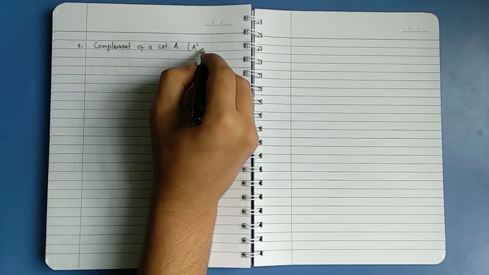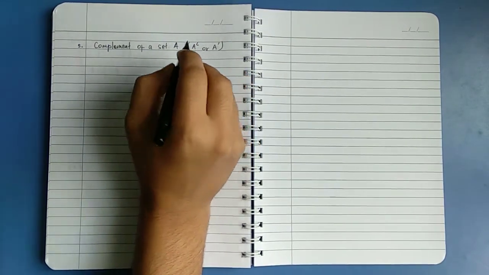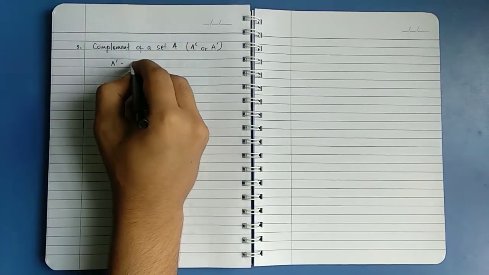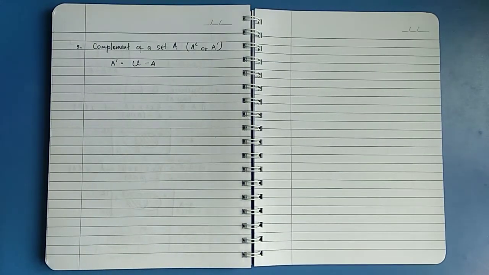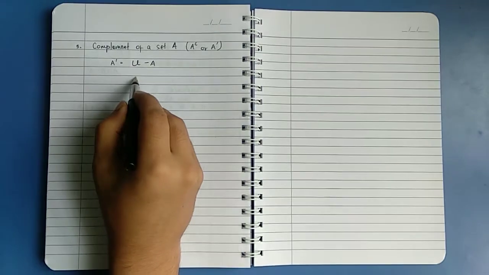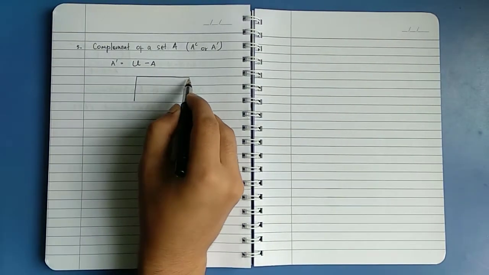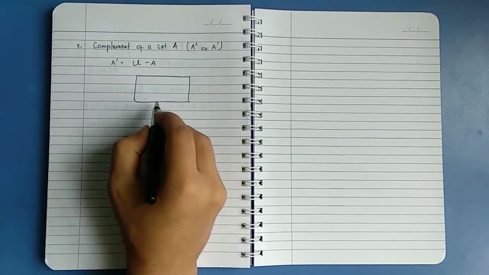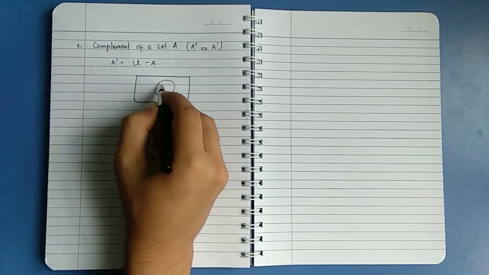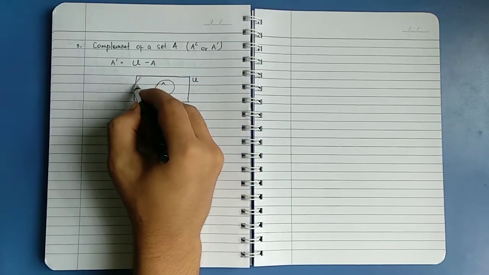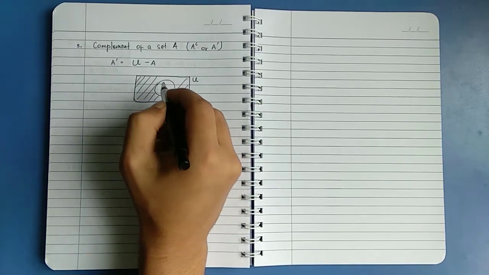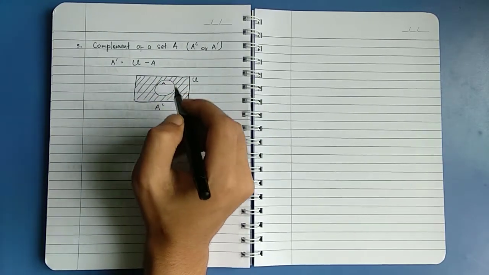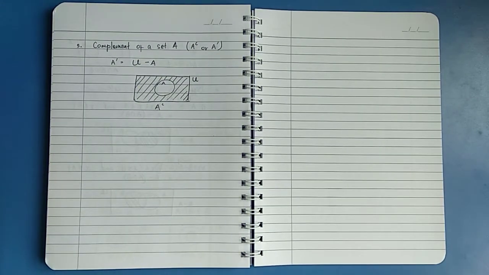Denoted by A complement, or we can write as A complement. So this A complement is basically equal to the universal set minus the set A. So from the whole universal set, we'll remove the set A. This becomes our complement. So A complement, so this is the universal set. A complement will be the elements that are present in the universal set, excluding the elements that are present in A. We are just removing elements that are present in A and we are taking the whole universal set.